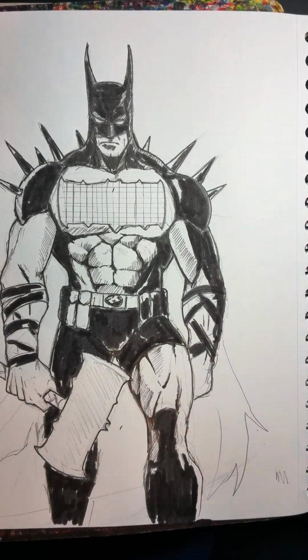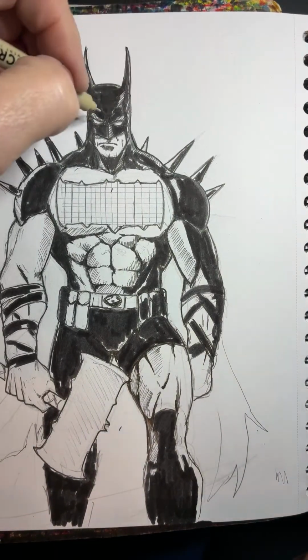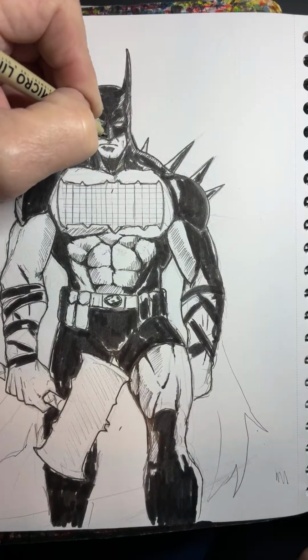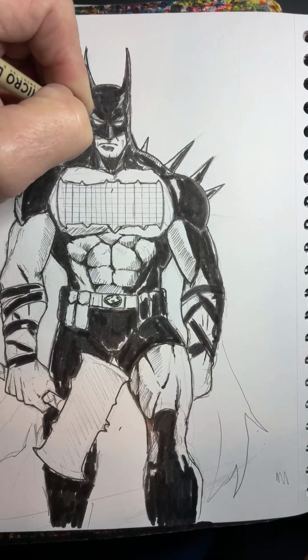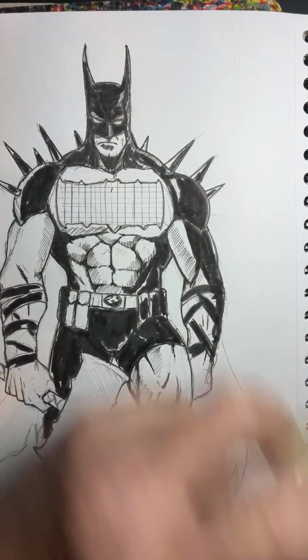So I'll probably work on this some more tomorrow, add a little bit of color. Absolute Batman does not have a lot of color involved, but we will add it.